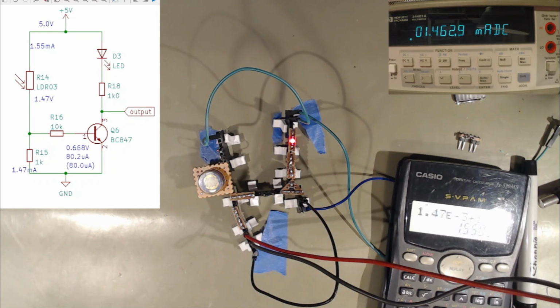If we say it's 1.463, we'll bring that in, and that just leaves us with the last current to measure.